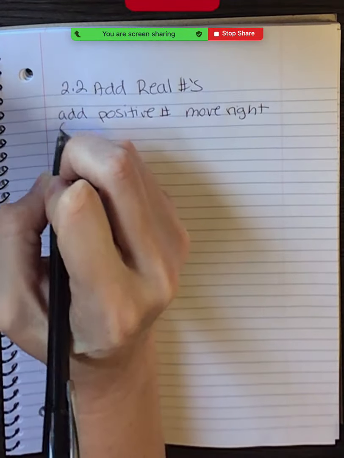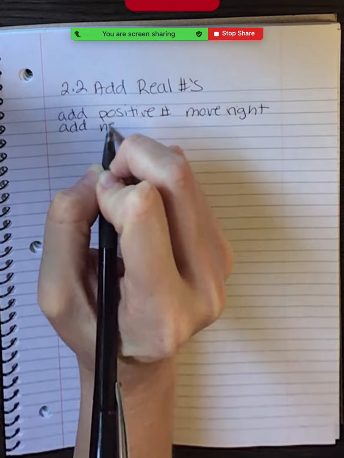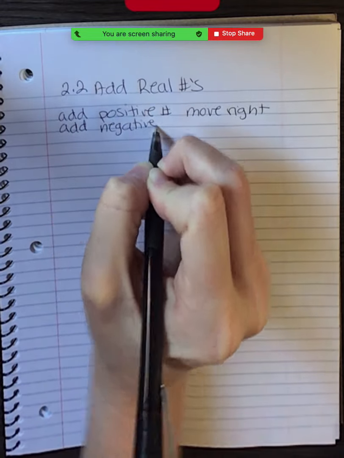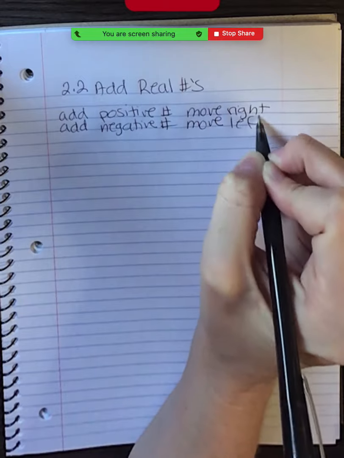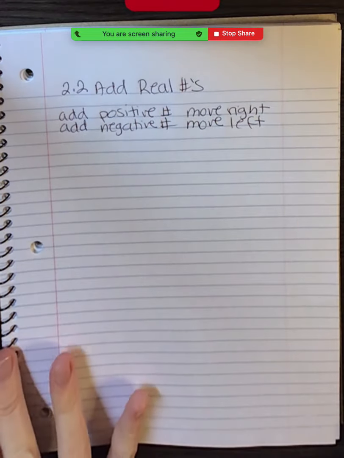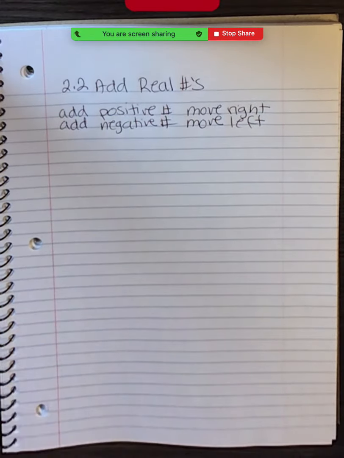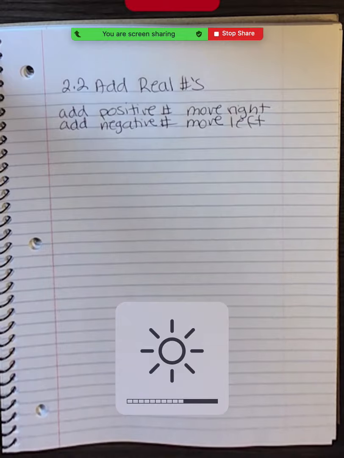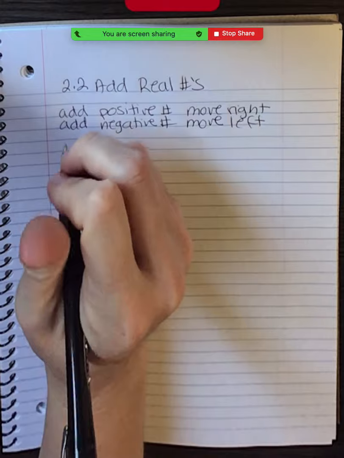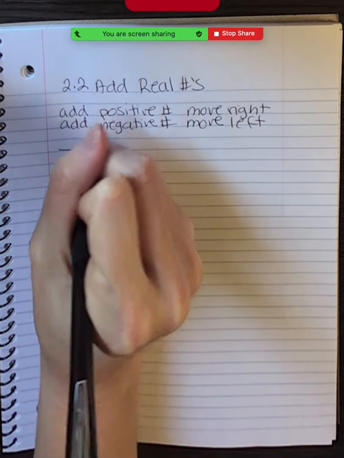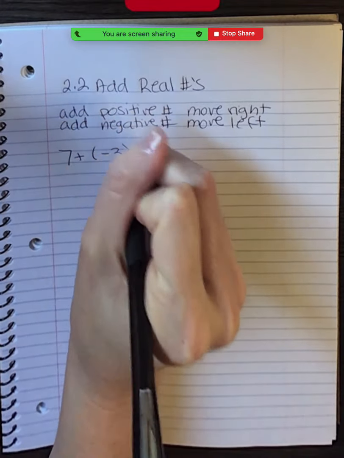When you add a negative number, you're going to move left because you're making it smaller. Okay? So for example, we're looking at adding 7 plus negative 3.